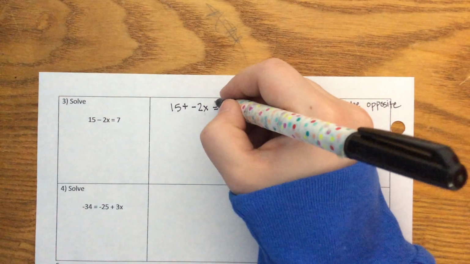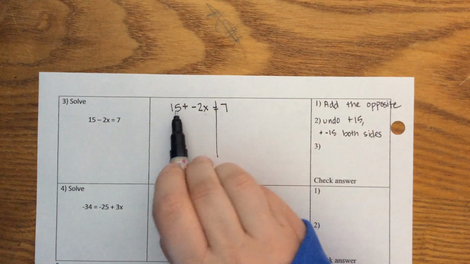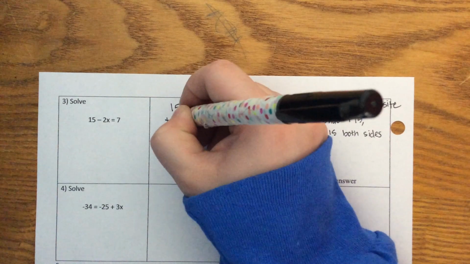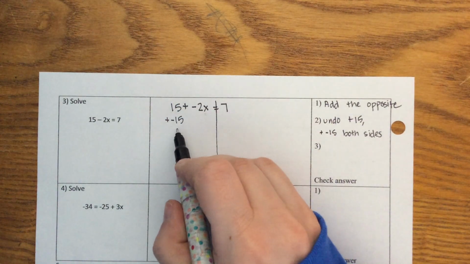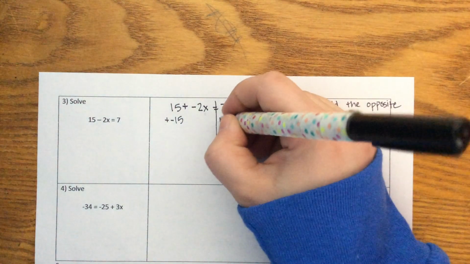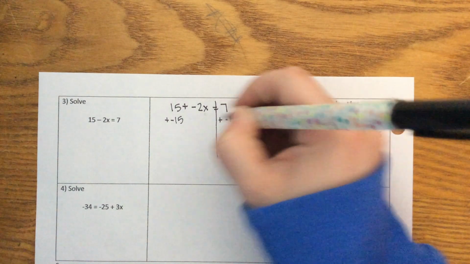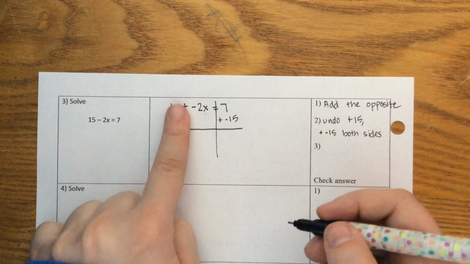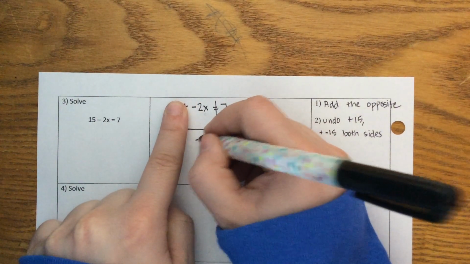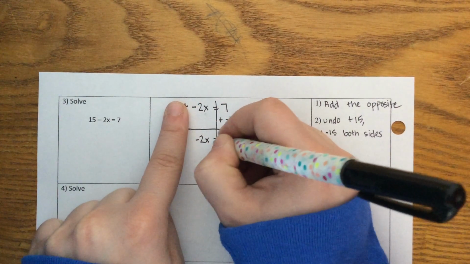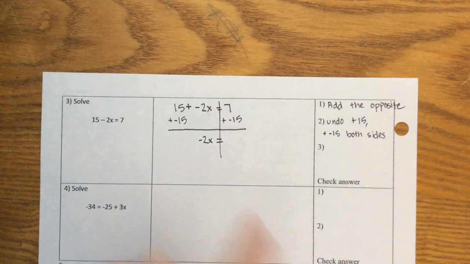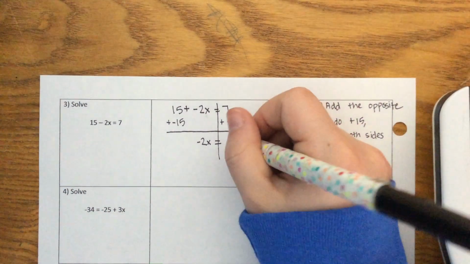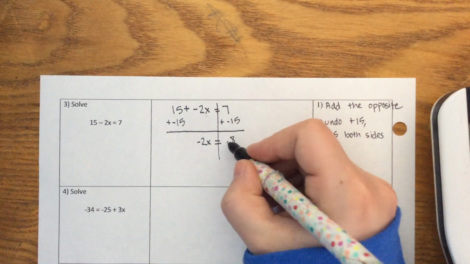Okay, so I draw my line down the equal sign. I'm going to put it right under the 15 because that's what I'm trying to get rid of. So I'm going to say plus negative 15. If I do it on one side, I do it on the other, so plus negative 15. Okay, that gets rid of the 15 and 15. That makes 0. So I'm left with negative 2x equals, now I have a positive and a negative, so I would subtract. 15 minus 7 is 8. And I have more negative, so it should be negative 8.